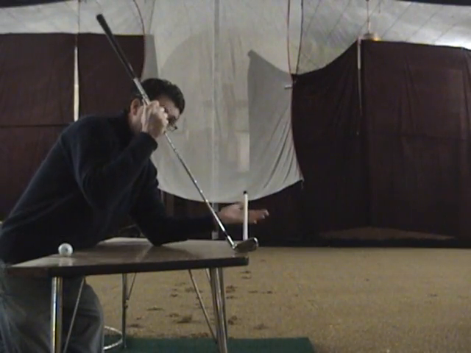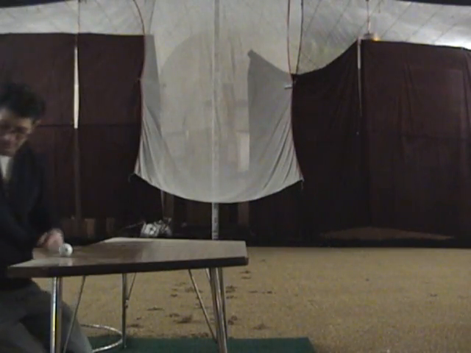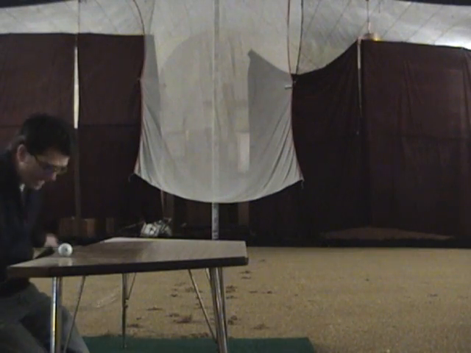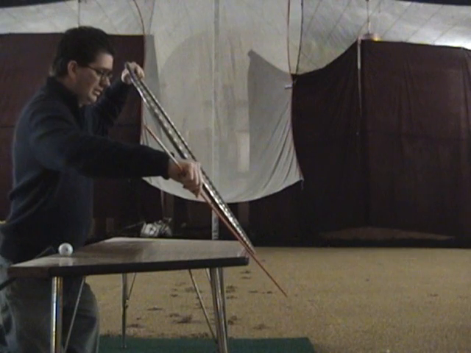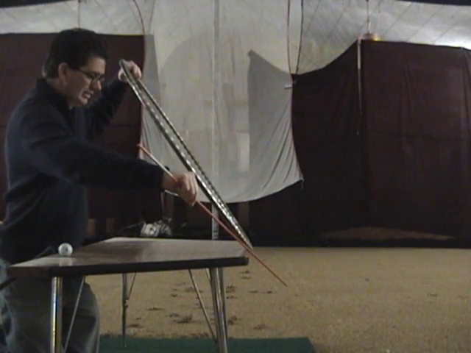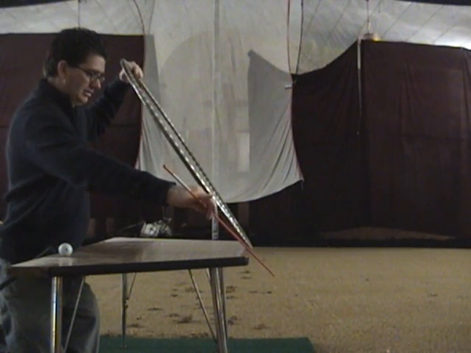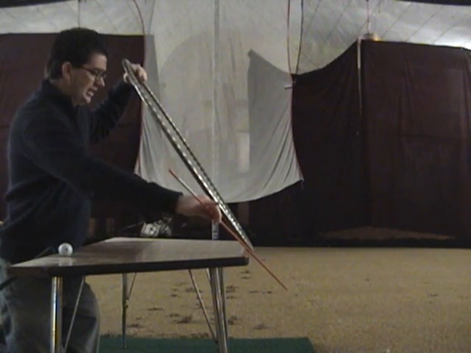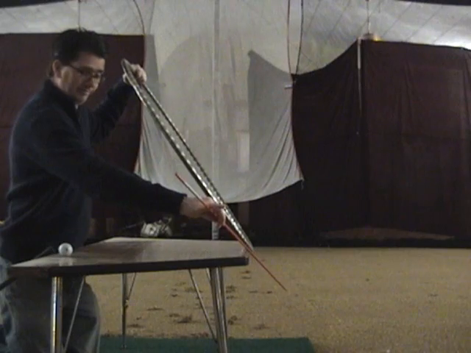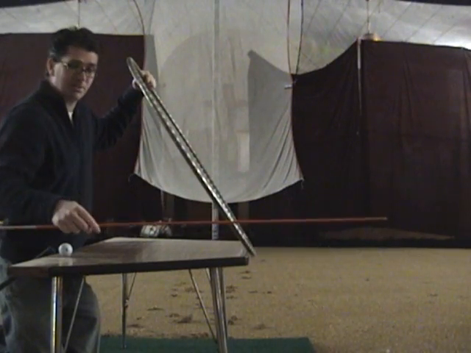Club face controls the top vector piece. Club path is the three-dimensional club path, where the ball's hit relative to the low point in the swing. If you're hitting down on it, this bottom vector is going to point down, and if you're hitting up on it, this bottom part is going to point up a little bit.